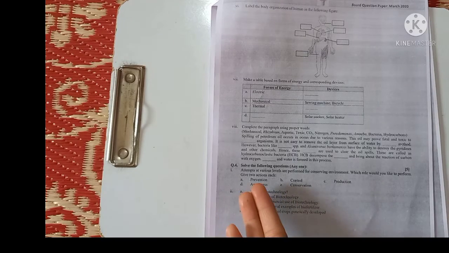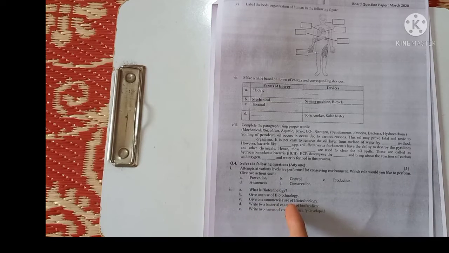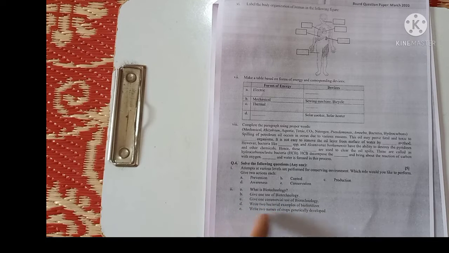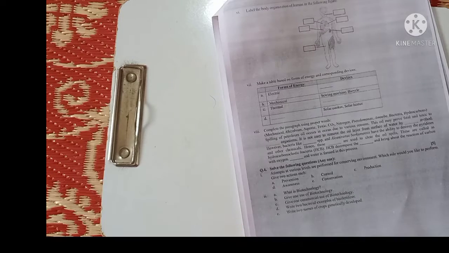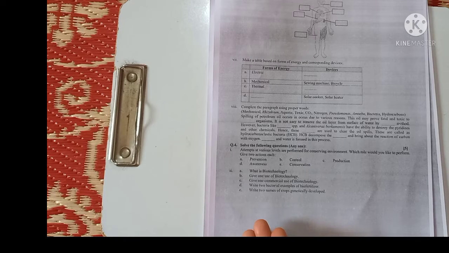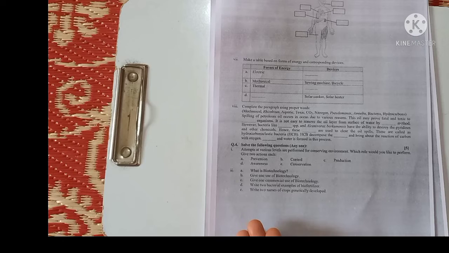Or sometimes, instead of the first question, you can solve question number two, you have the option here. Here also: what is biotechnology? Biotechnology is a special branch of biology. Give one commercial use, give bacterial examples of biofertilizers, then write two names of genetically developed crops. You already have one chapter on biotechnology, so this is very easy for us. We already learned the introduction to biotechnology chapter in class 9th, and class 10 also has this chapter. So you can write the answer to this question very well.